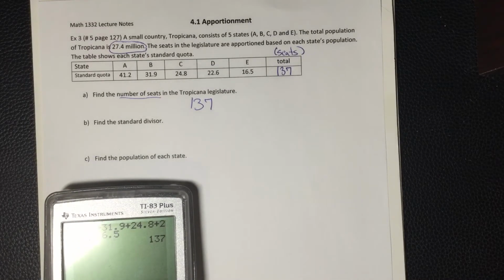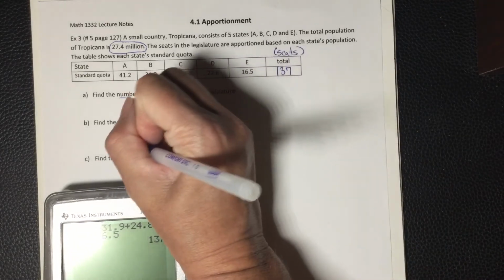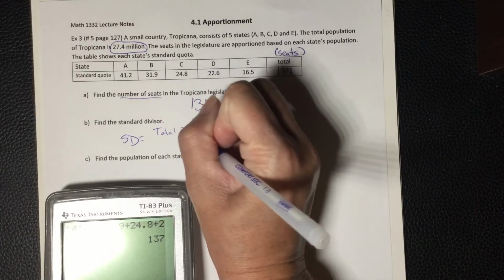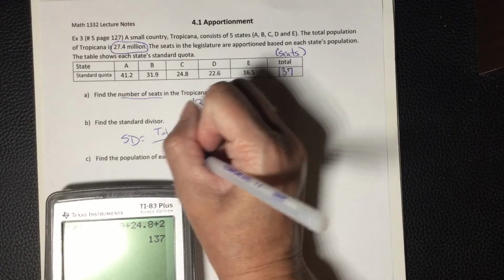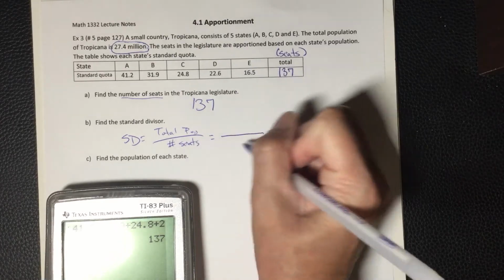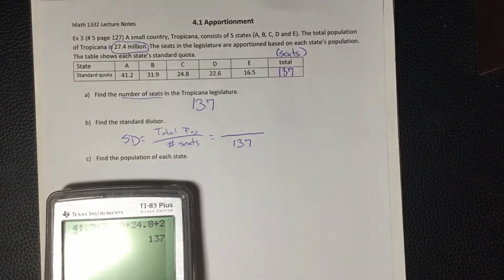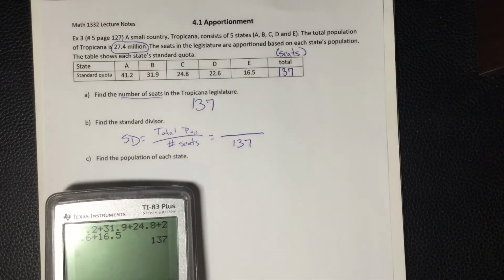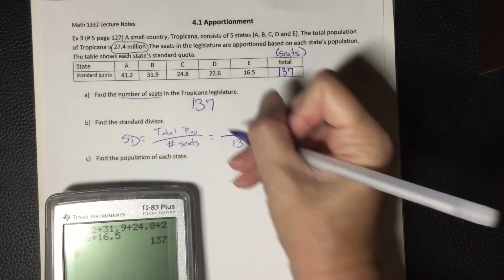Okay, now the standard divisor, remember, is total population divided by number of seats. So we just found the number of seats, right? So we've got the denominator. But total population is given in the problem. I have to be a little bit careful. I don't want to put it as 27.4.